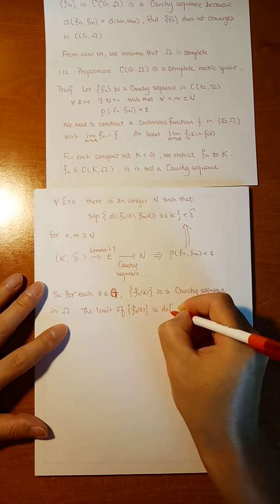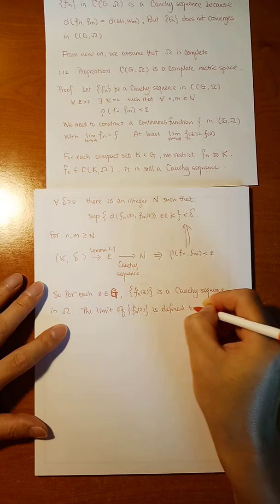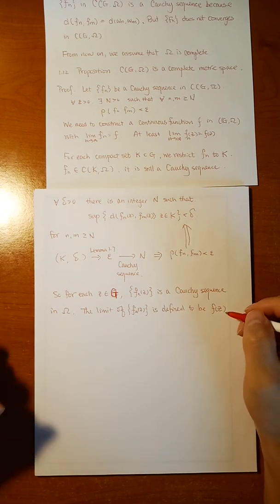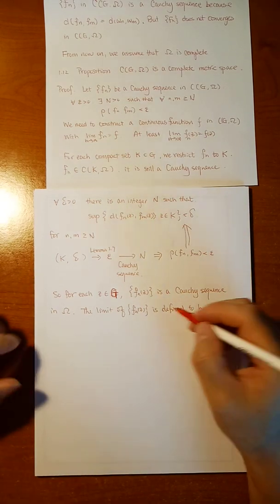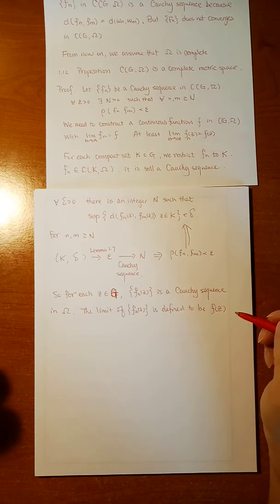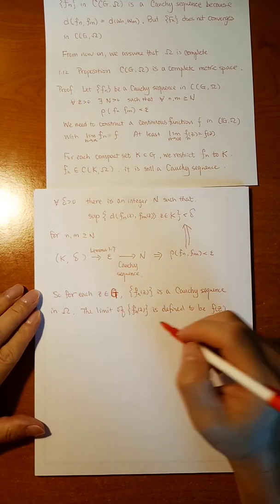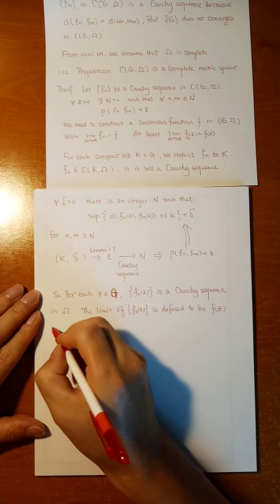It is defined to be f of z. So this is our construction. We do find the limit based on the completeness of omega. Okay, so we have this limit.